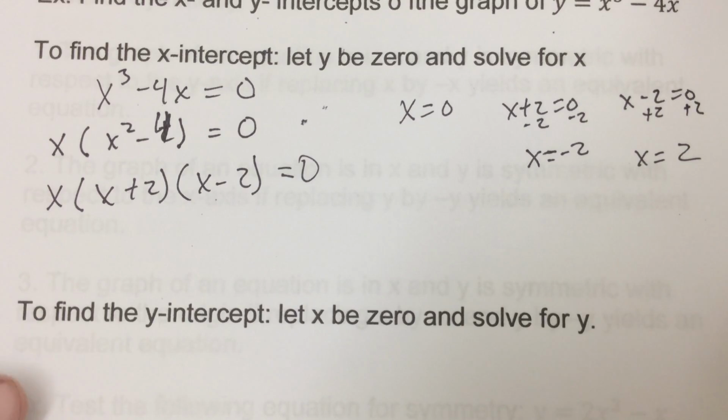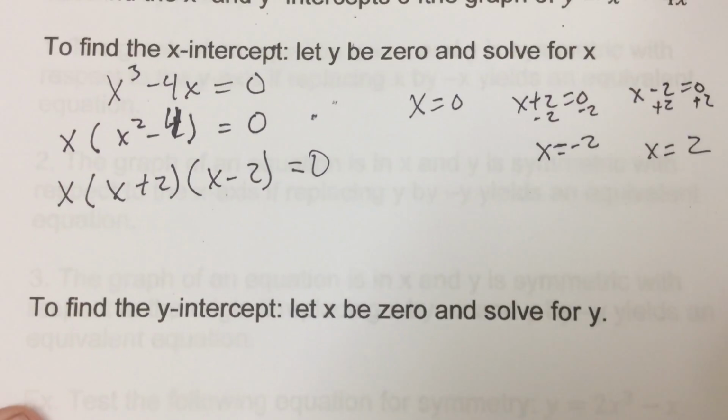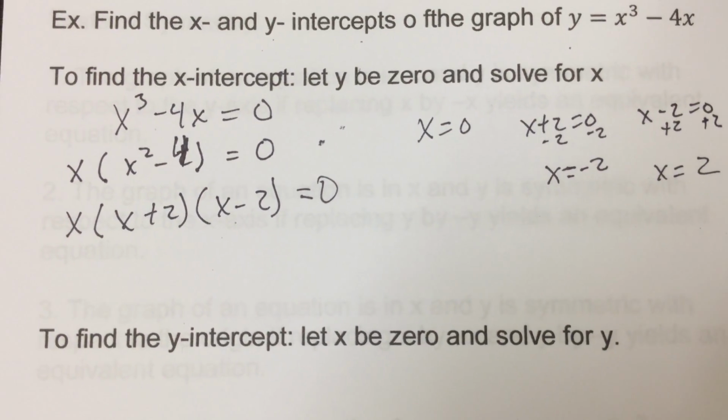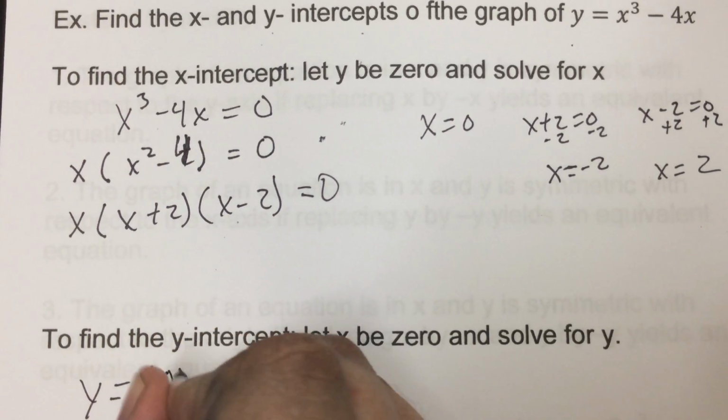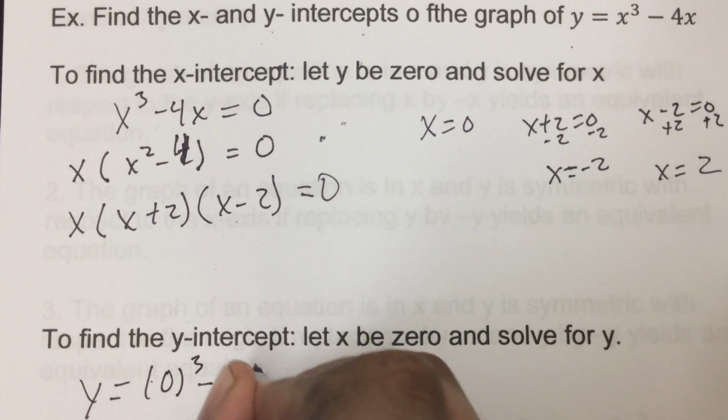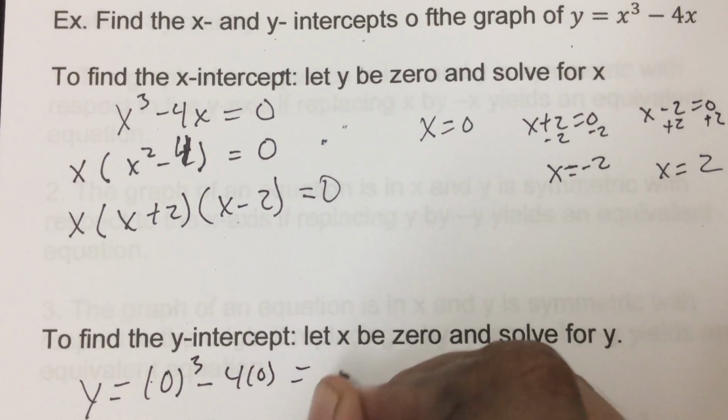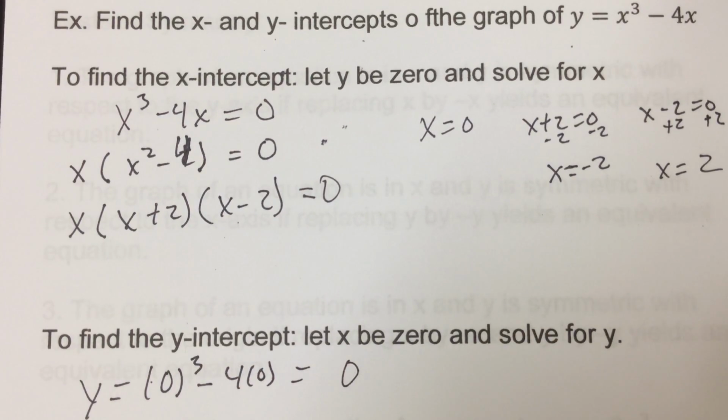Now, to find the y-intercept, a little simpler. All we got to do is put 0 in for x. Well, y would equal 0 to the third minus 4 times 0. Well, we're just going to get 0 out.